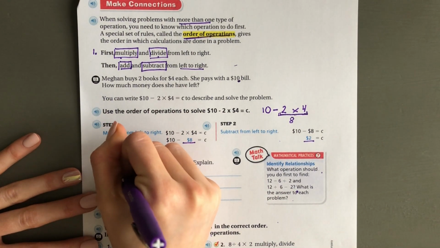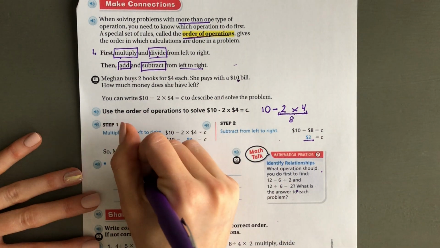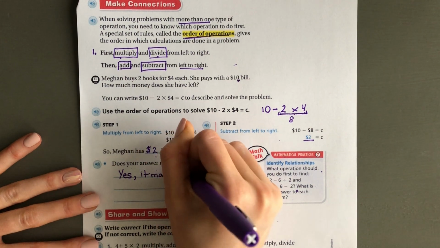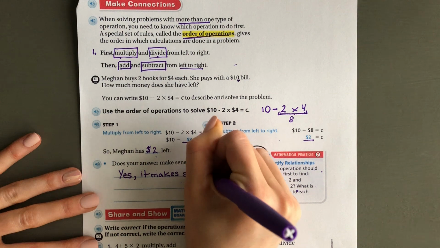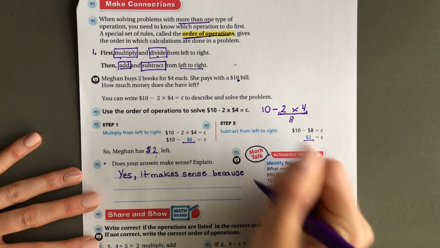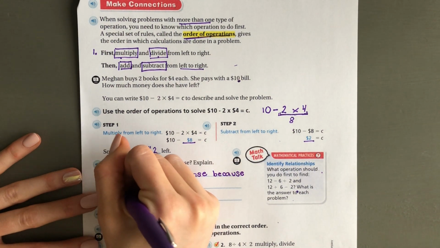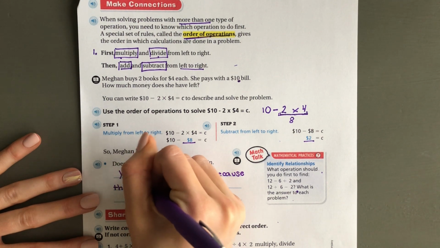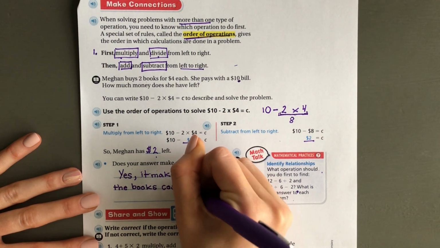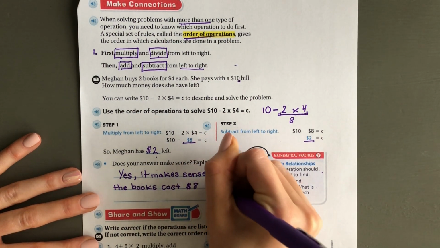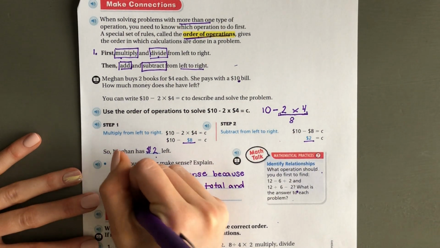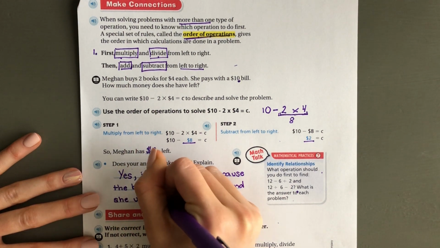Yes, it makes sense because the books cost $8 total, and she used $10.